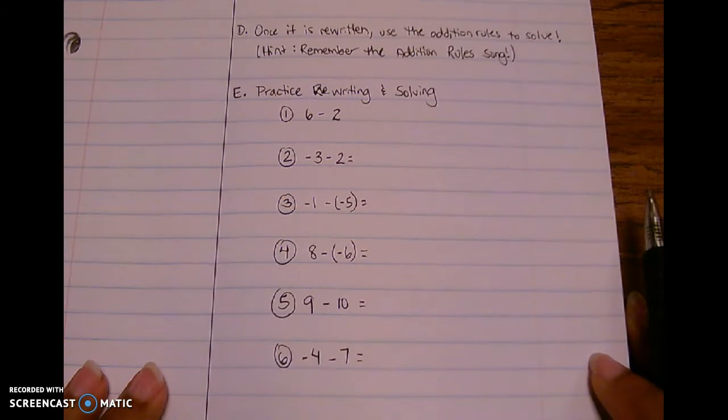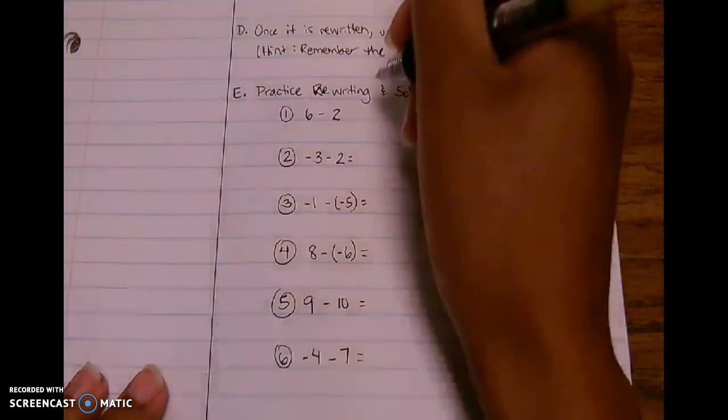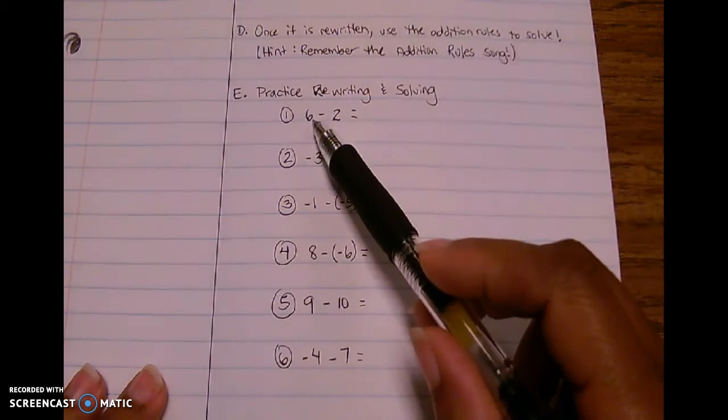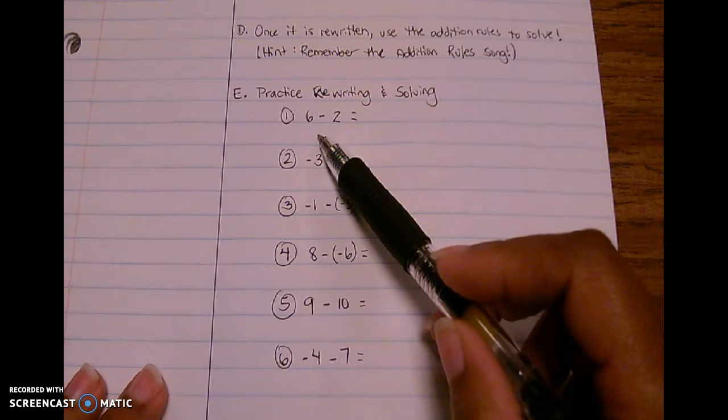And we're going to work the first one out together, okay? And then I'll let you do the others by yourself and come back for the answers. So, first thing we need to do, we know this is a subtraction problem. We need to rewrite as addition.